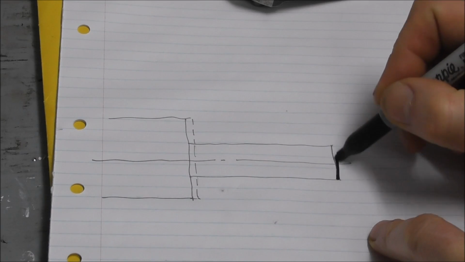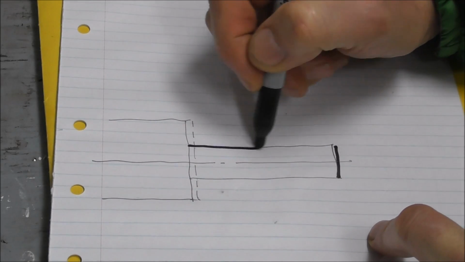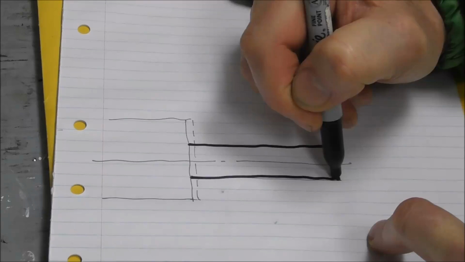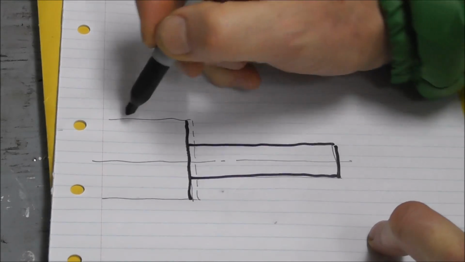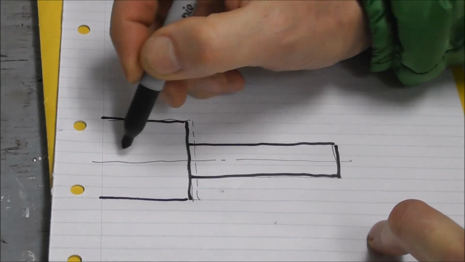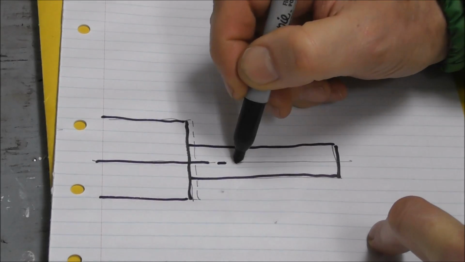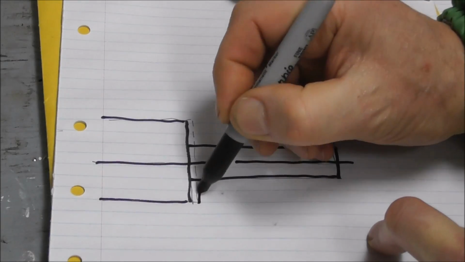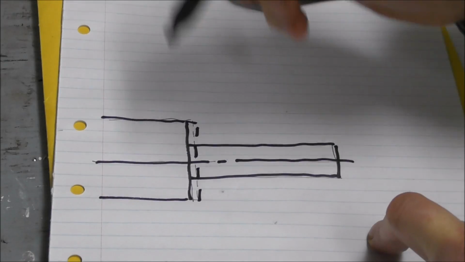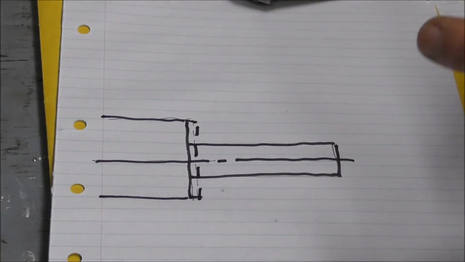Let's see if I can explain it another way. So here's a part. We're doing an OD conversational turning. Here's our finishing and roughing cuts.